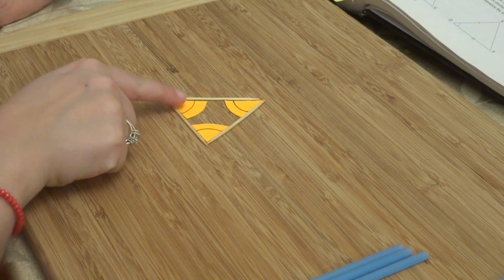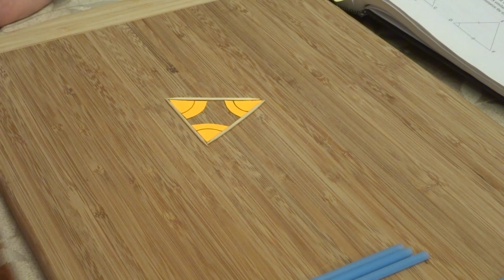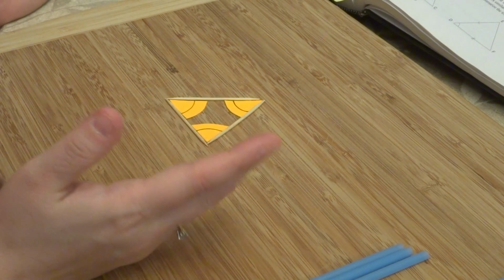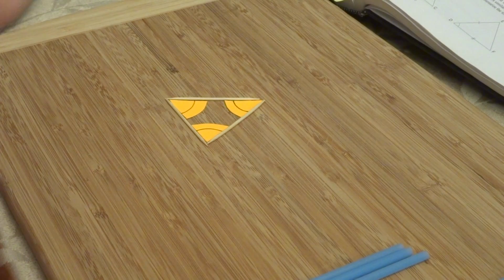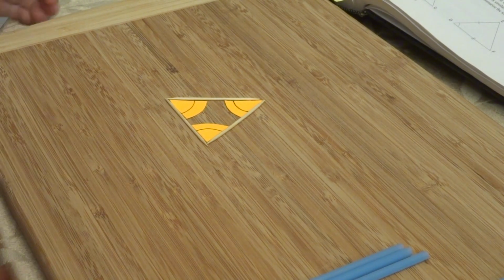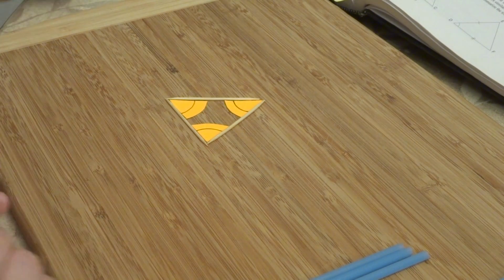So here we have three angles in a triangle. And actually, even though these angles look like they're equal, they actually are measured slightly off, so they're not exactly equal. And you can see that I made a small triangle out of those three angles.